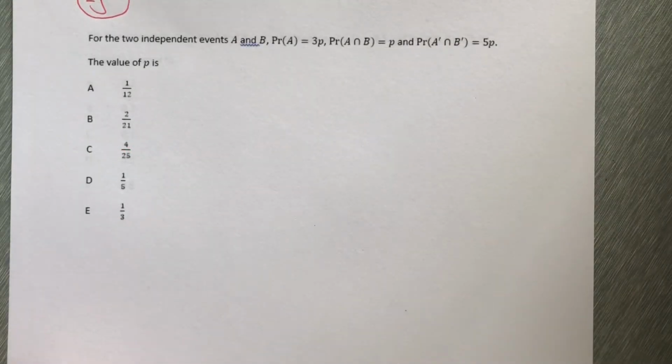Alright, so for the two independent events, A and B, the probability of A is 3p, the probability of A and B is p, and the probability of not A and not B is 5p. We've been asked to find the value of p.